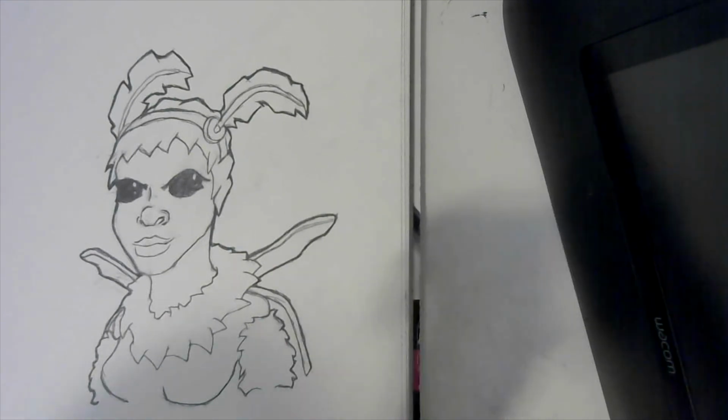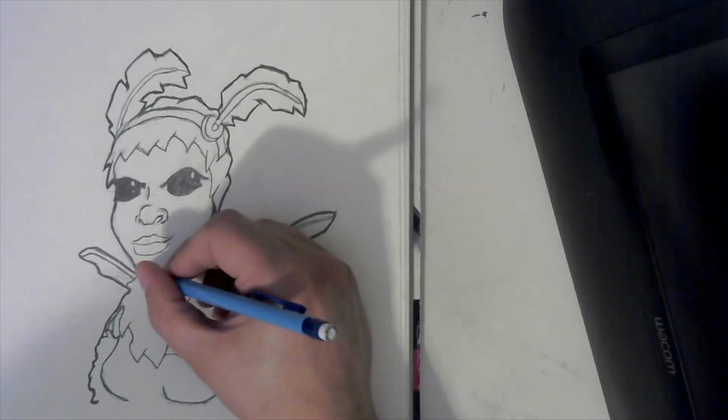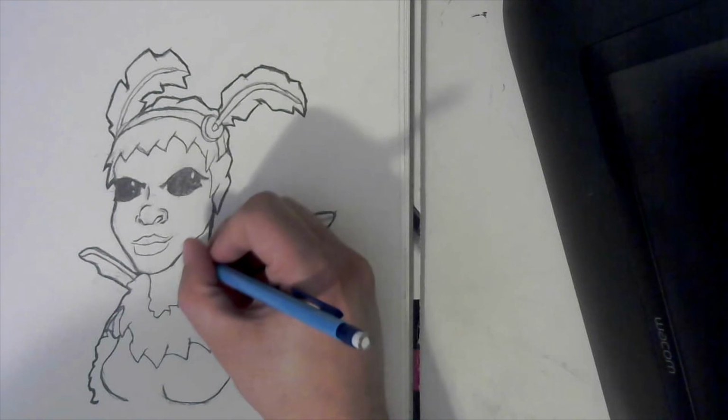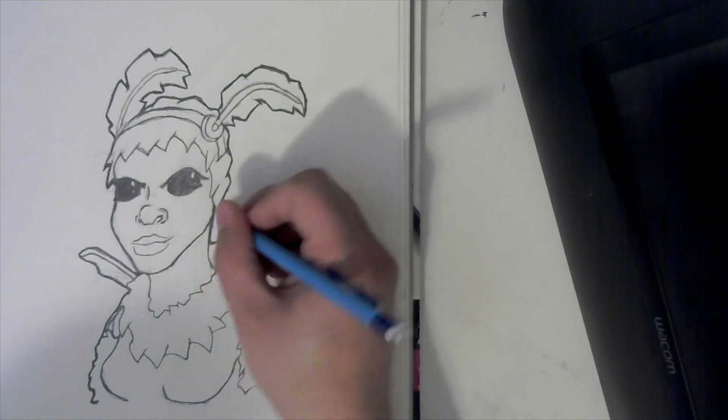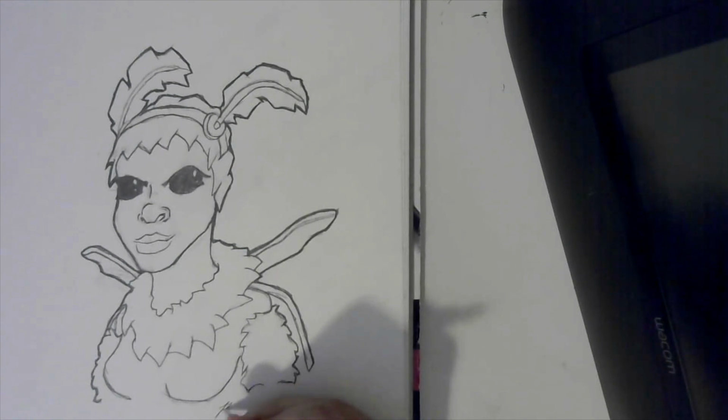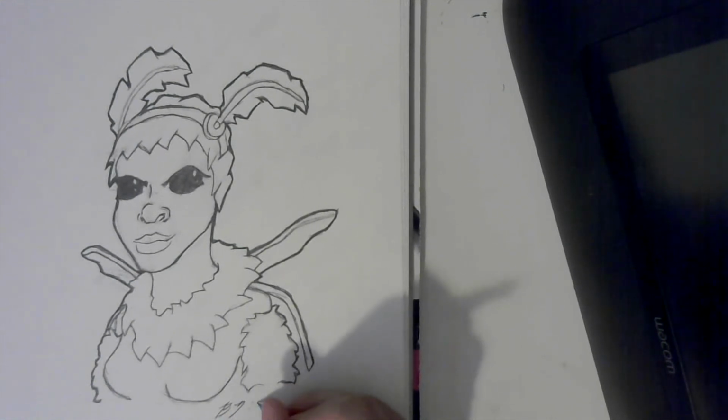Because that's the cool thing about art. When you learn how to do art, sometimes you can get better than the person you're watching the video from, and that's okay. Nothing wrong with that. So this is our little furry moth creature.